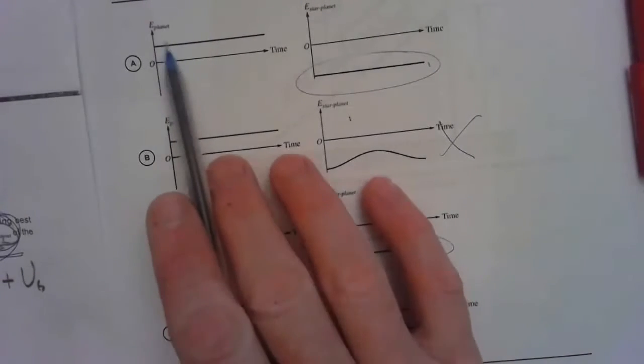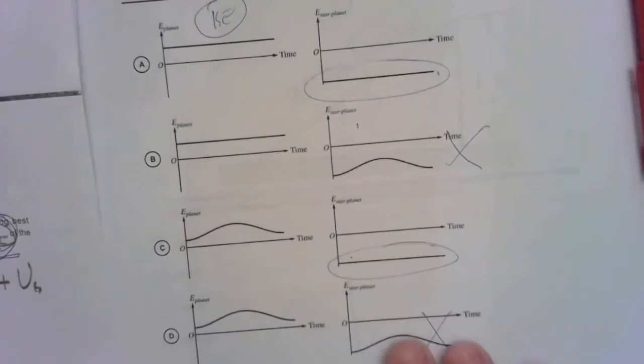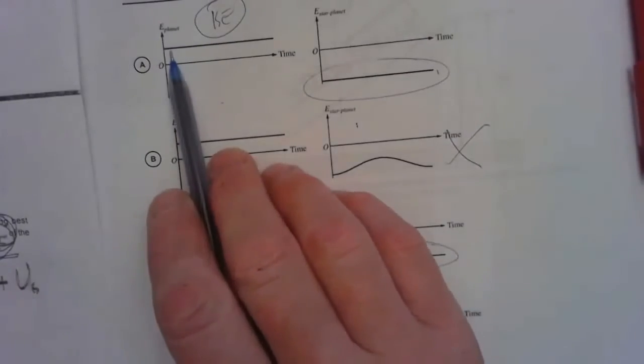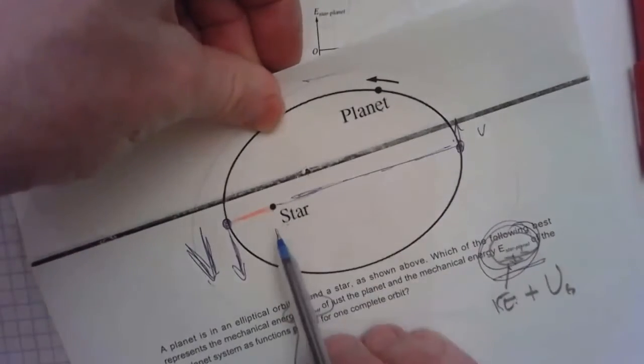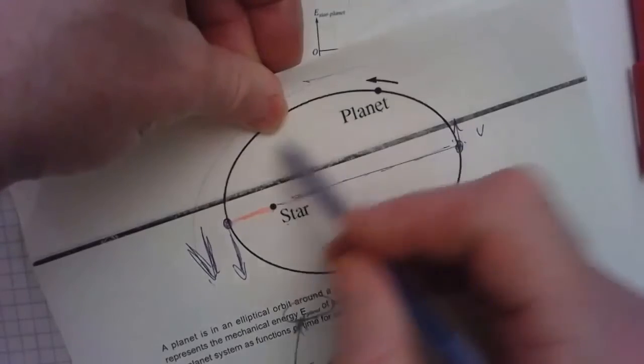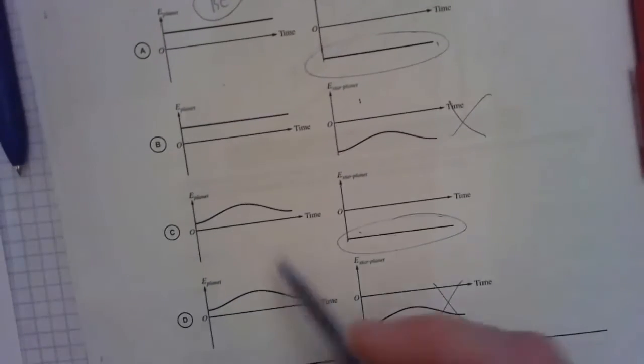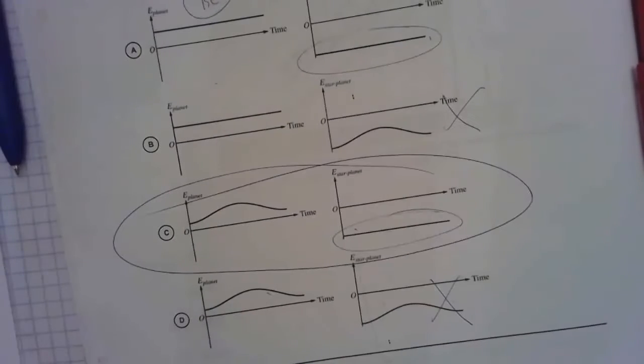Here, if you're just considering the planet, remember, we're just looking basically at the KE of the planet. This planet, based on what I've described to you about elliptical orbits, does not have the same kinetic energy. It's at a low point, then it gets high, then it gets low, and so forth. So one of these two, but this one we already ruled out, gotta be that.